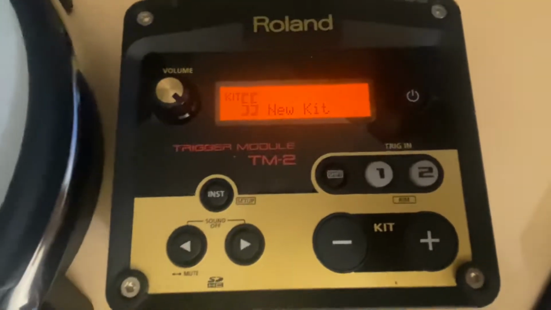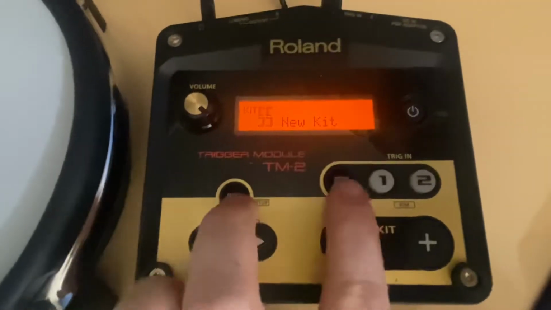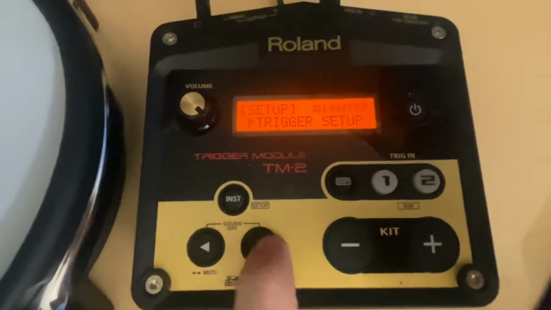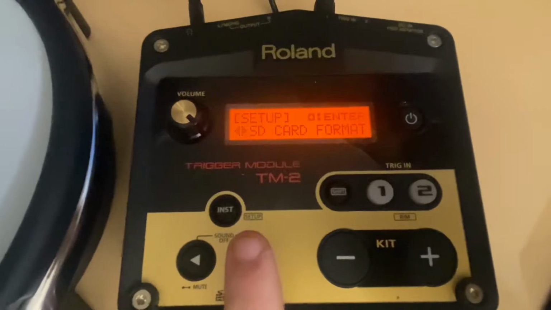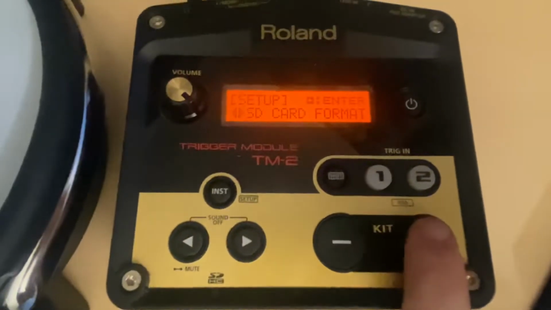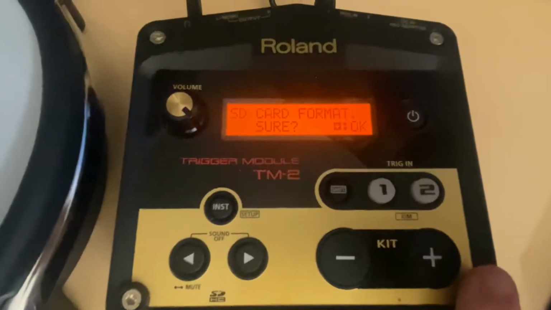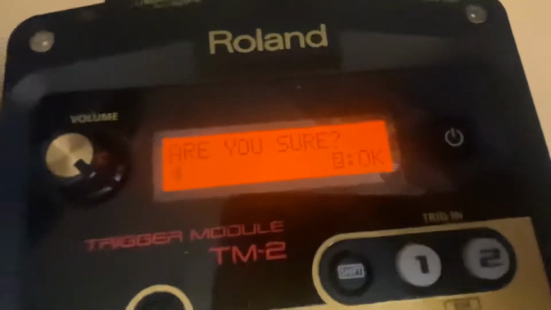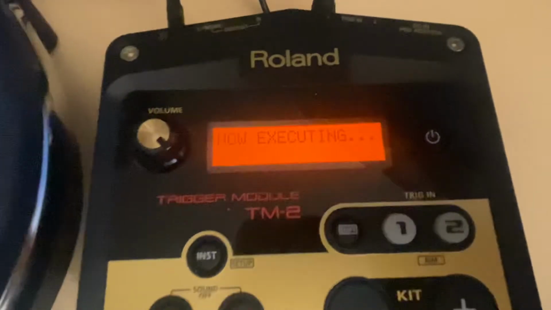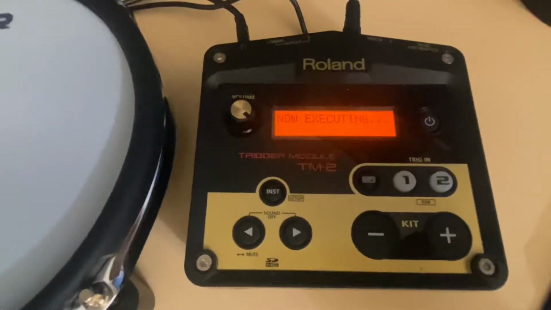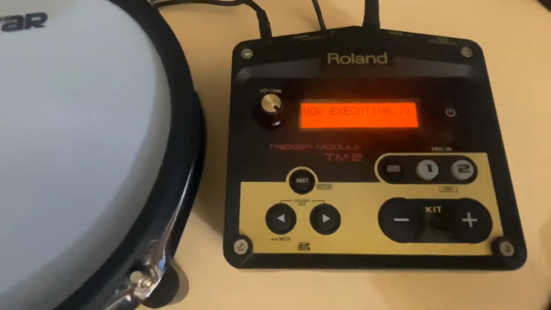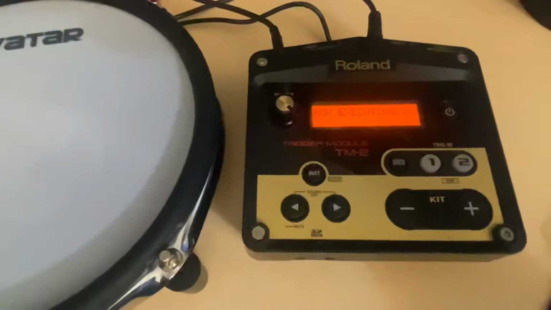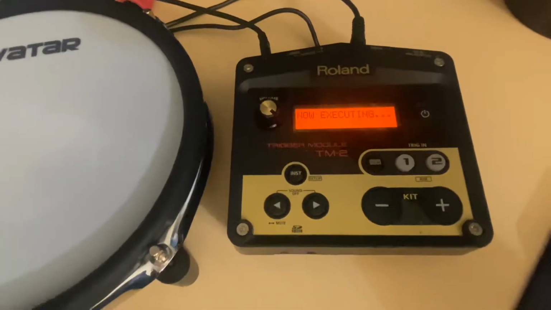So now that it's in here, we're going to press the Insta and Shift at the same time. We're going to scroll over to SD card format. We're going to hit the plus sign. It says, are you sure? Yes. We're going to hit the plus sign again. Are you sure? This time it says hit 2. Okay. Now it's executing.